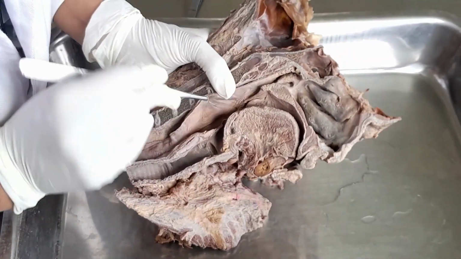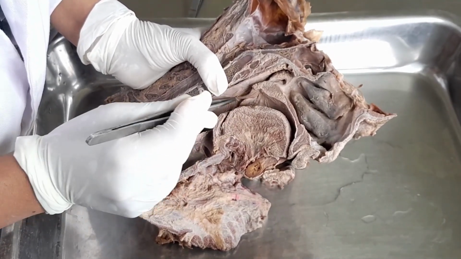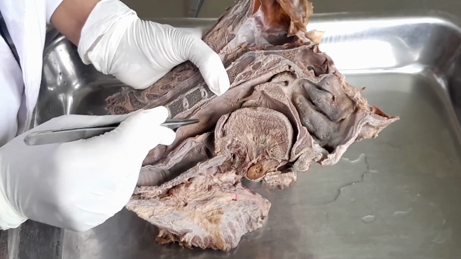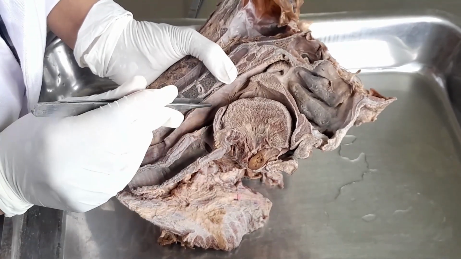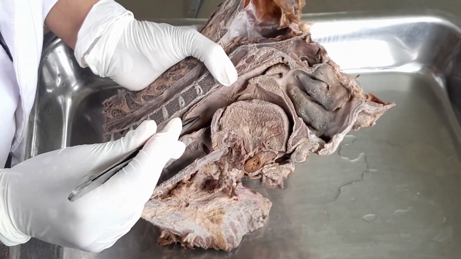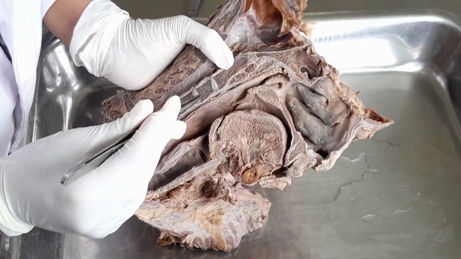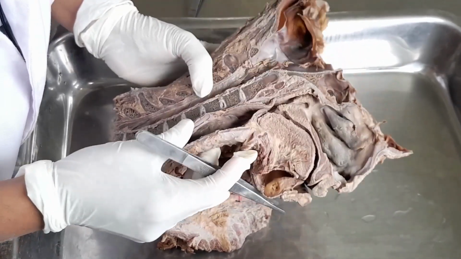The oropharynx communicates with the laryngopharynx, which is situated below it inferiorly, and the laryngopharynx extends from the upper border of epiglottis to the lower border of C6 vertebrae or the cricoid cartilage.